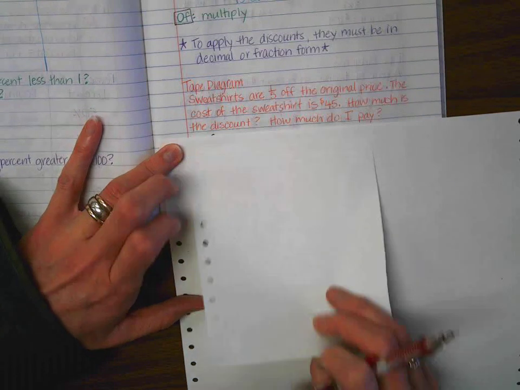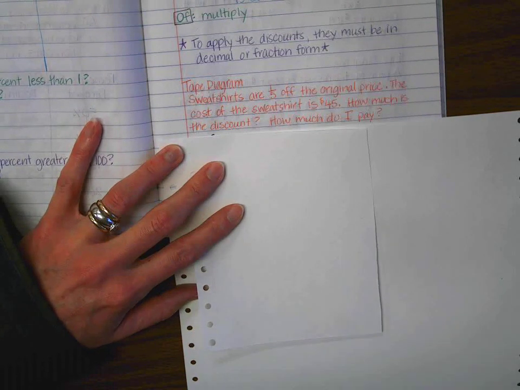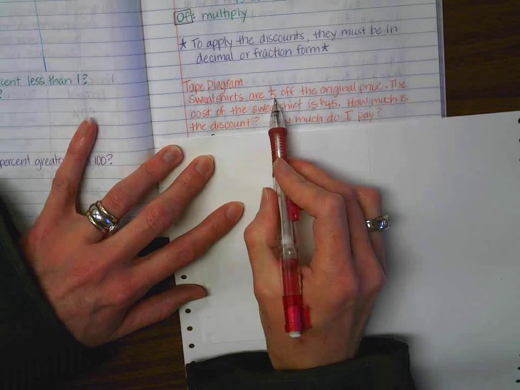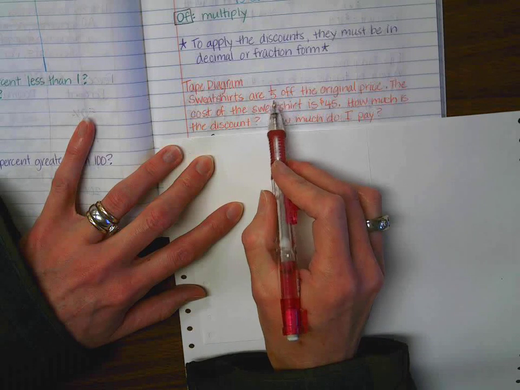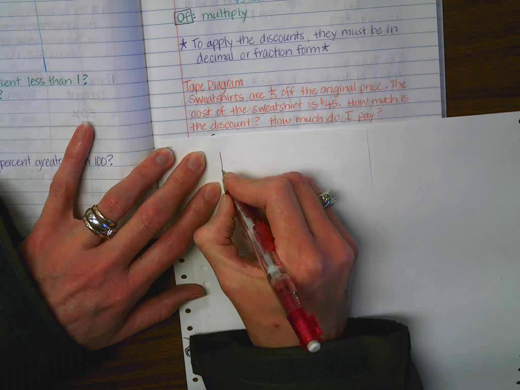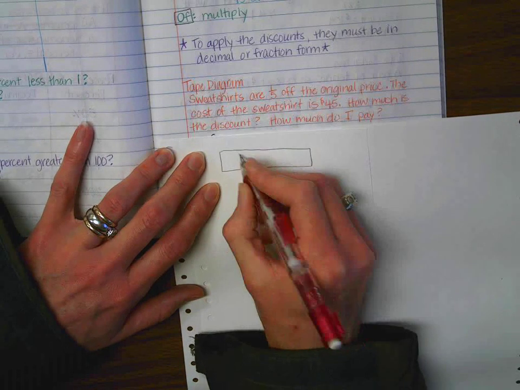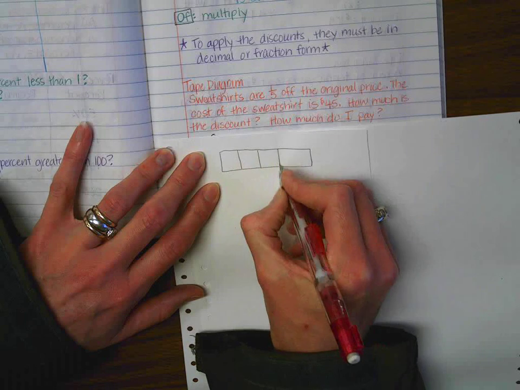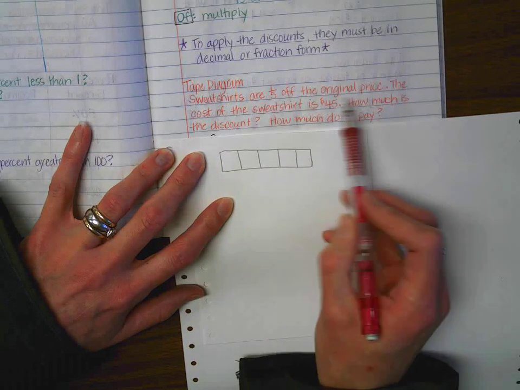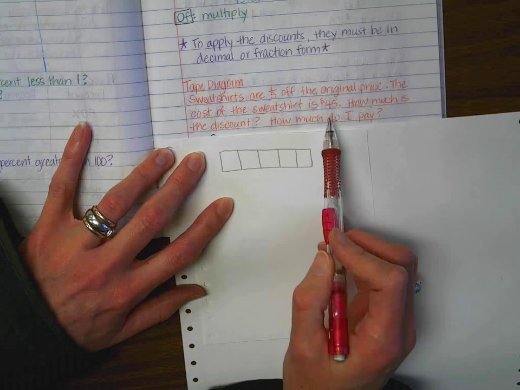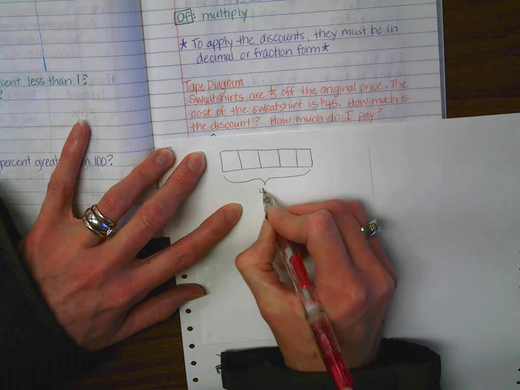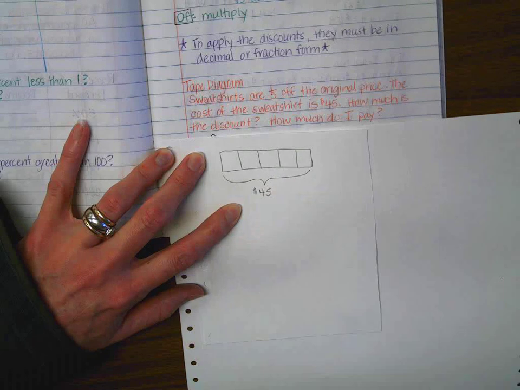So the first thing that I want you to do is you are going to draw a tape diagram. And the tape diagram, the number of sections is determined by the denominator of your rate or the amount off. So this says that sweatshirts are 1/5 off. So we're going to draw a tape diagram that has 5 sections in it. Okay, and then it says sweatshirts are 1/5 off the original price. The cost of the sweatshirt is $45. So we know that out of these 5 sections, this whole amount right here is $45.